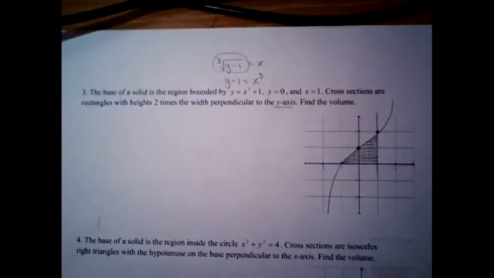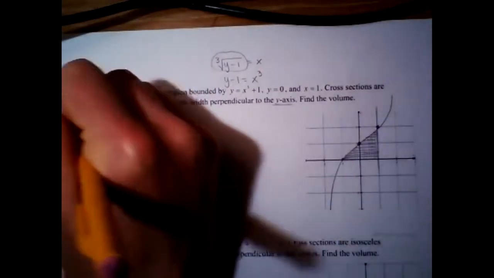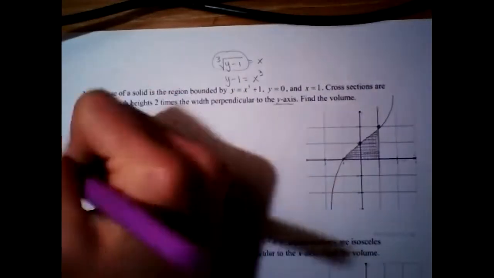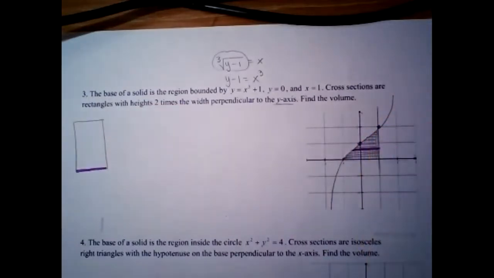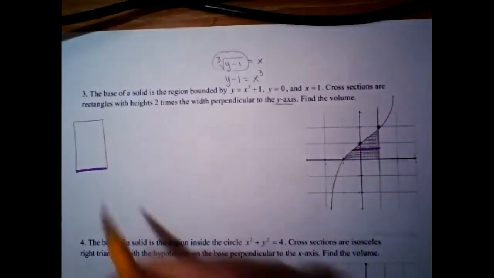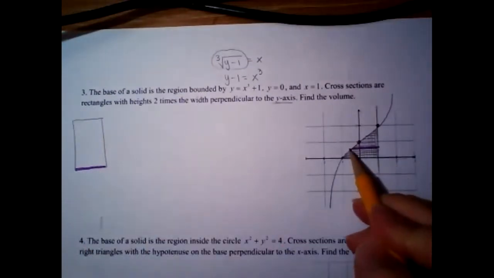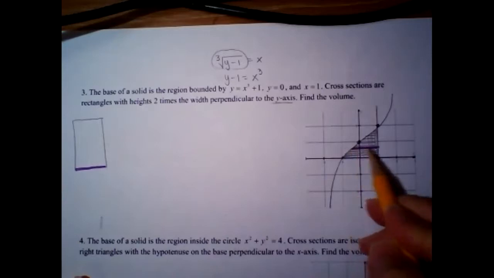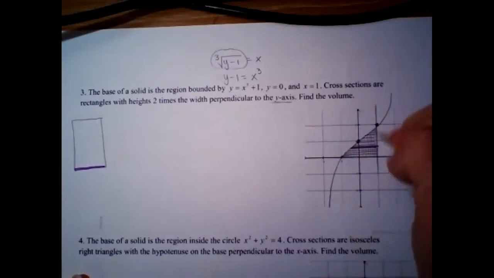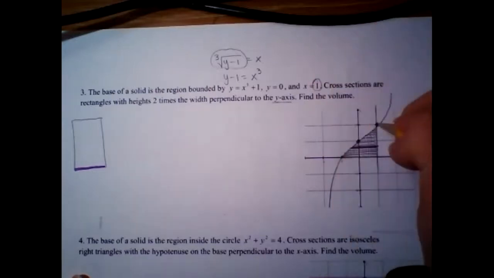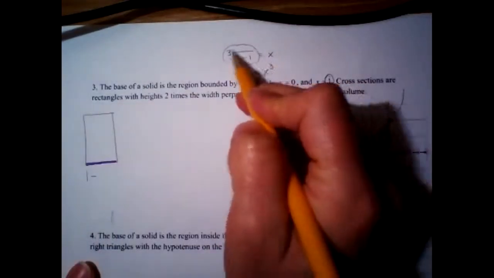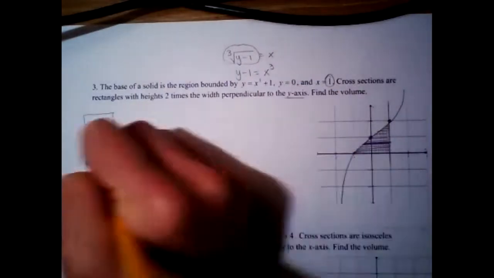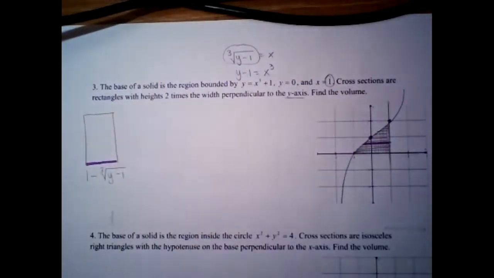All right, so let me draw my shape off to the side. It is a rectangle, and the base of it matches up with one of these slices, perpendicular to the y-axis. So the base of this is going to be right graph minus left graph. So instead of upper minus lower, now it's right minus left. So the right graph is this x equals 1. So our right graph is 1. And our left graph is this curve. So it's going to be 1 minus this. So again, it was right graph minus left graph.